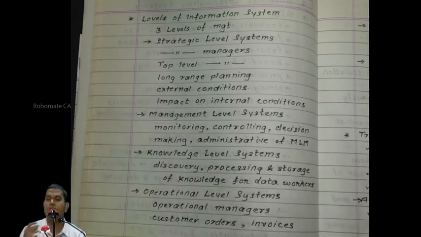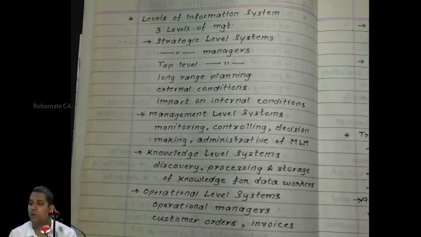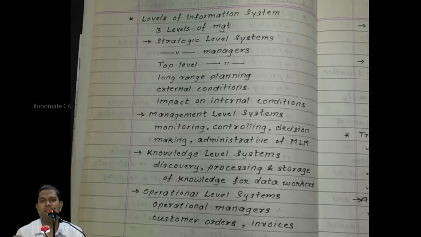Now, knowledge is not pure in its format, so we need to process that particular knowledge and store it somewhere. The simple example I can give is that I am also a knowledge worker, a data worker. What I am supposed to teach you, I discovered it. I brought all the things together.